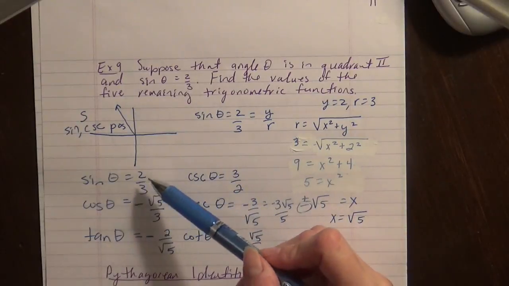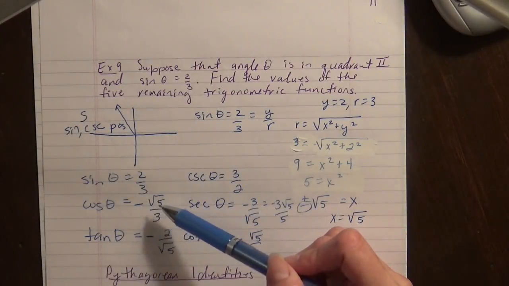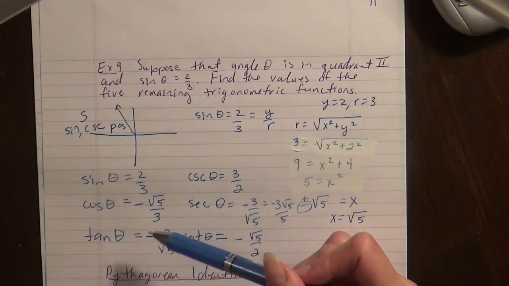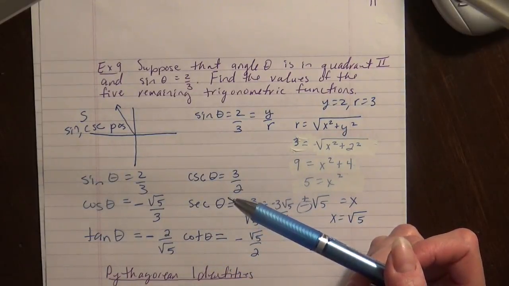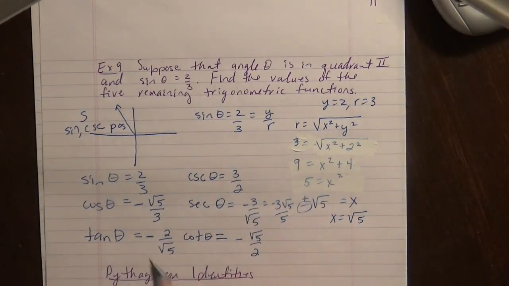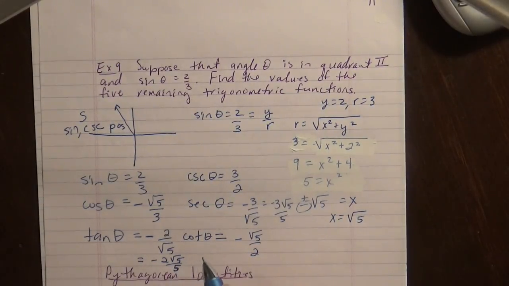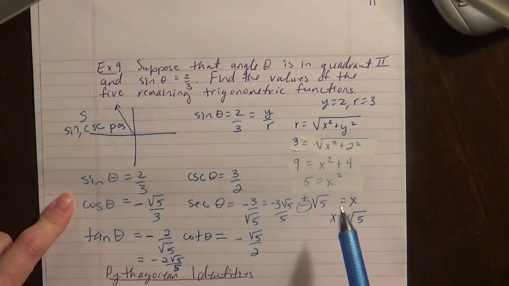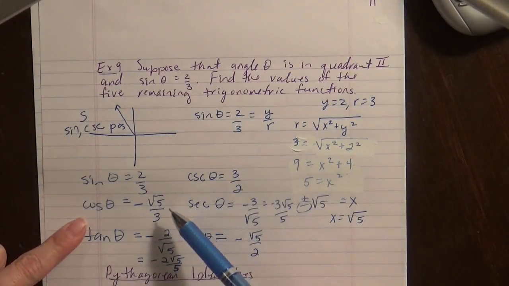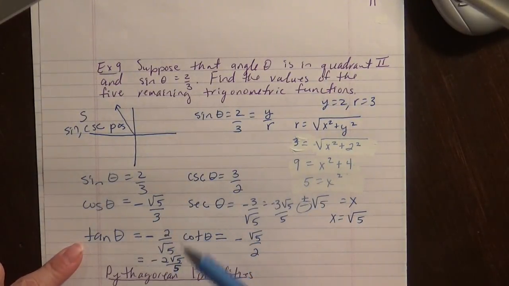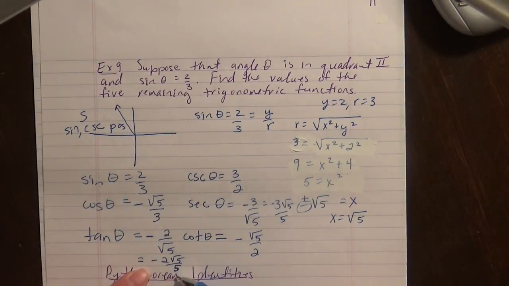Okay, so my answers were: sine was 2/3, cosine was negative square root 5 over 3, tangent was negative, I didn't rationalize that denominator. I'm sorry, I forgot to do that. So tangent should have been negative 2 square root 5 over 5. Let me say them one more time. Sine was 2/3, cosine negative square root 5 over 3, tangent was negative 2 square root 5 over 5.